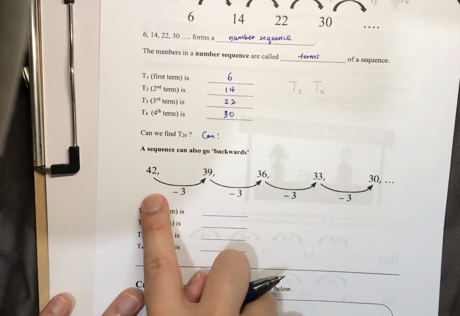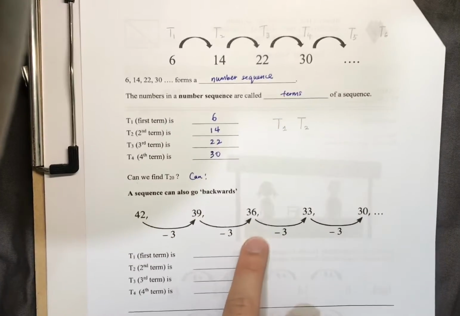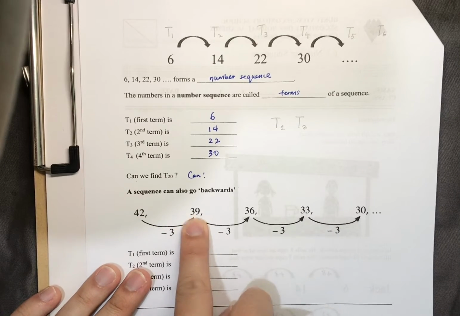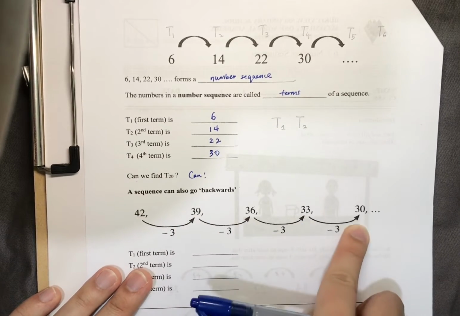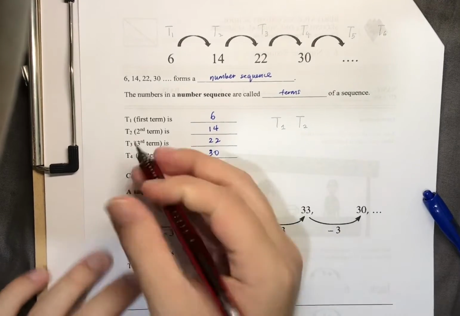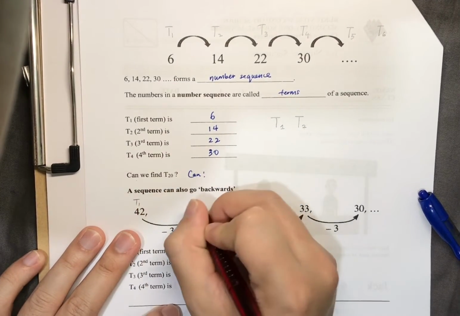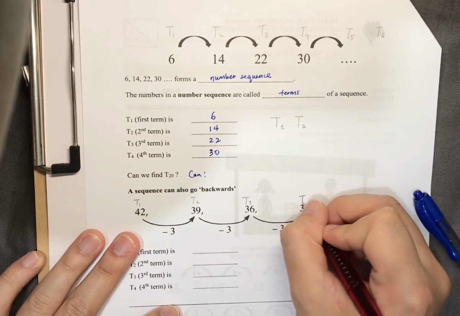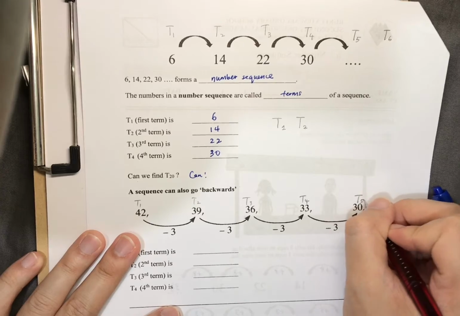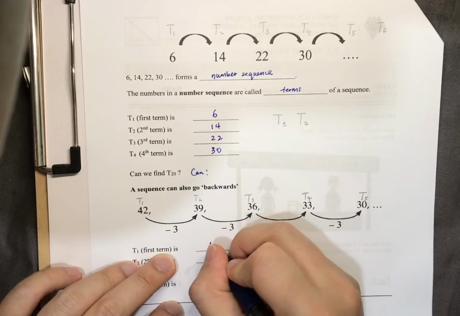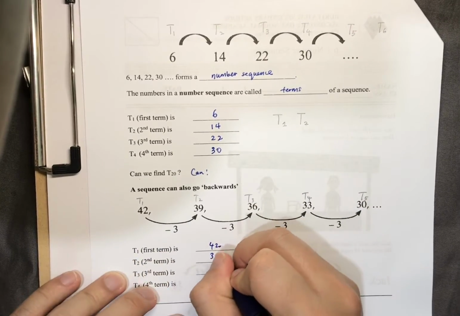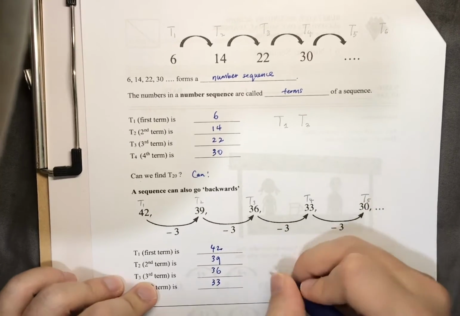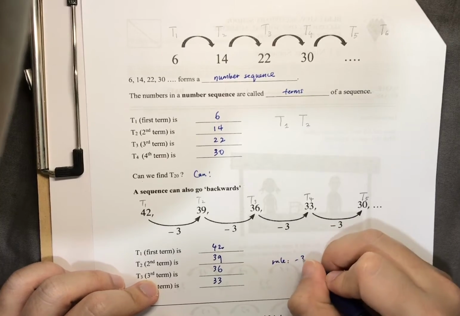Now, a sequence can also go backwards, but backwards actually means a minus. The difference is a minus. So 42 minus 3, minus 3, minus 3, minus 3. In the same way, this one is the first term, minus 3 to get the second term. The rule is minus 3. Then minus 3 to get the third term, minus 3 to get the fourth term, minus 3 to get the fifth term. So first term, 42. Second term, 39. Third term, 36. Fourth term, 33. And the rule here is minus 3.